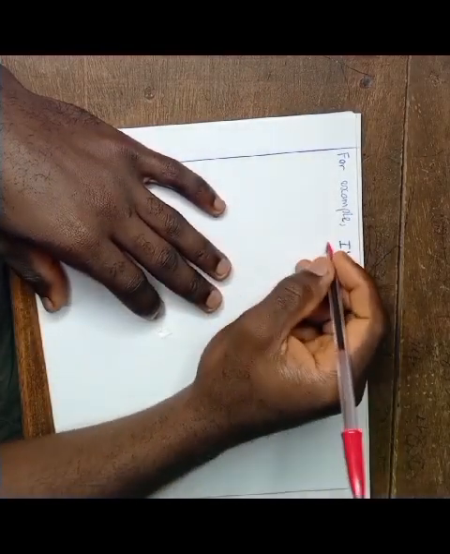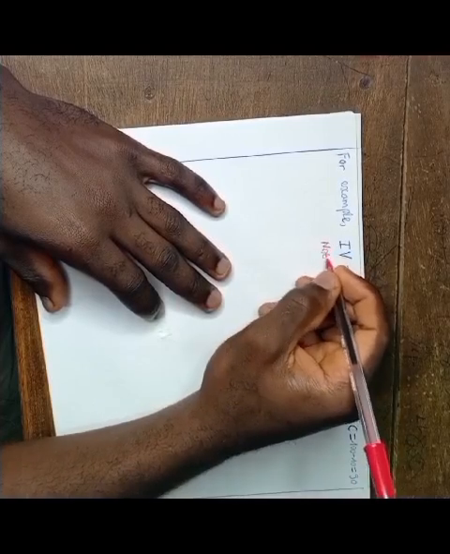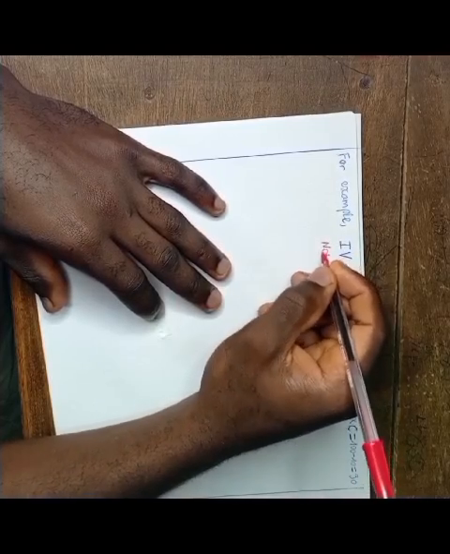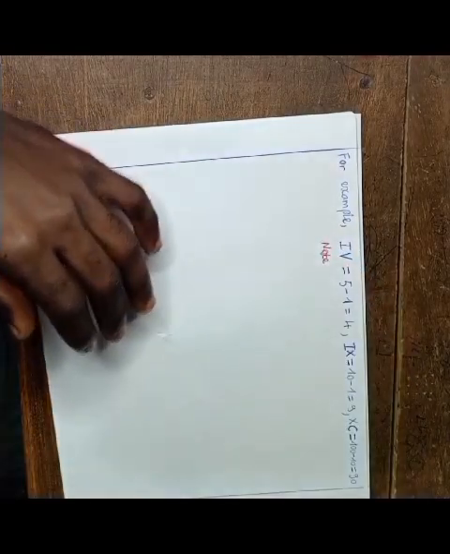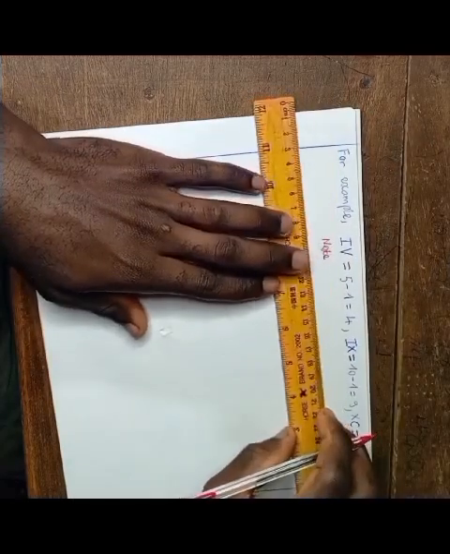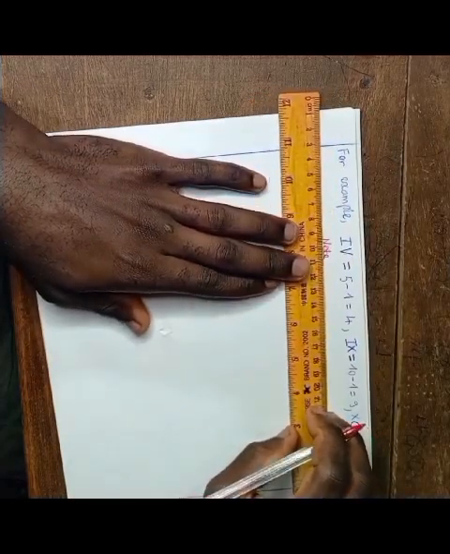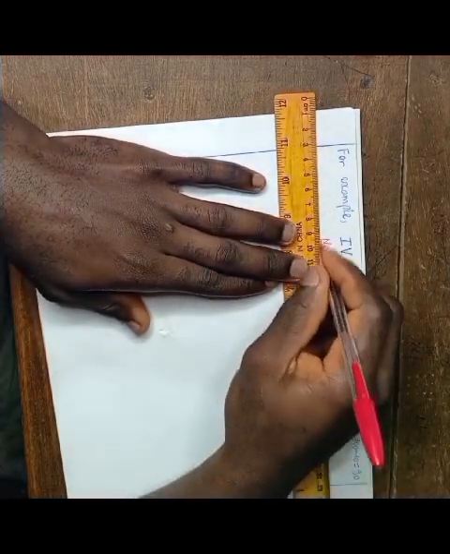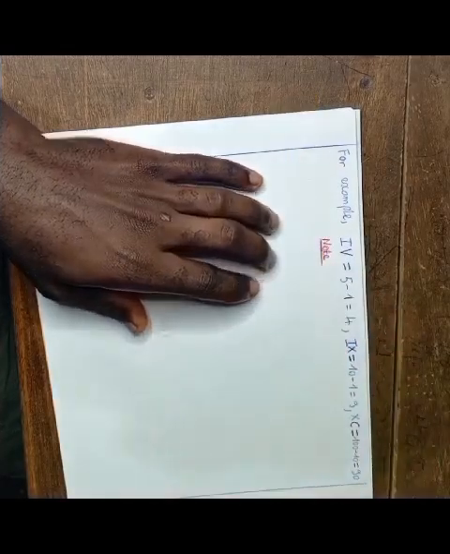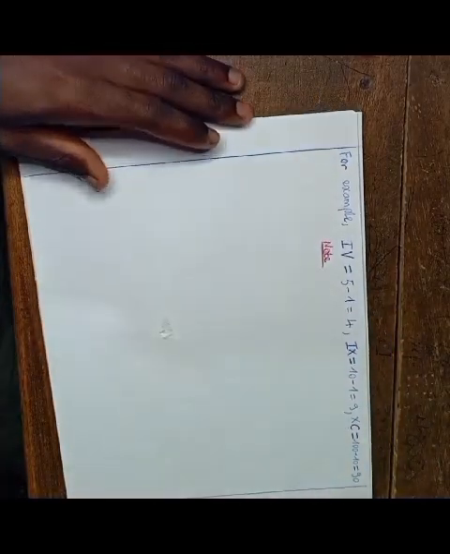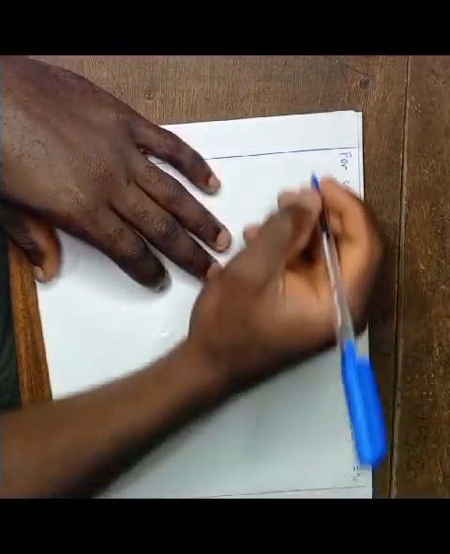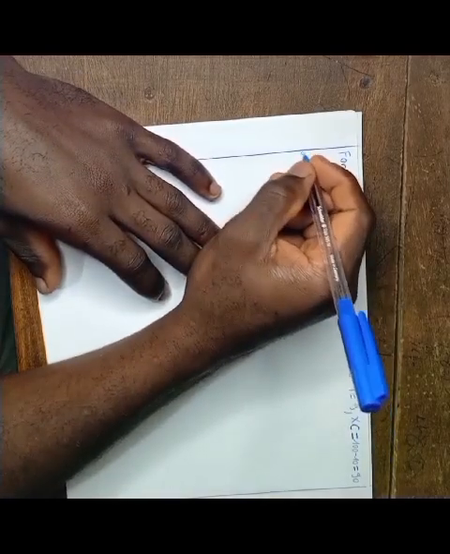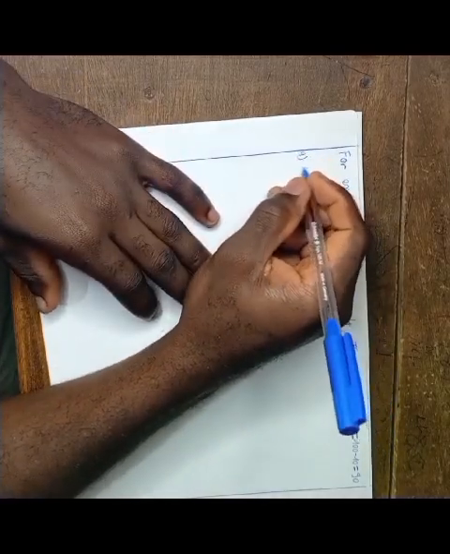Next, we are to note the following. Yes, so important. Note the following. Make use of letter E, small e.